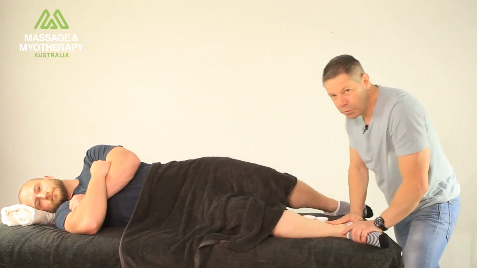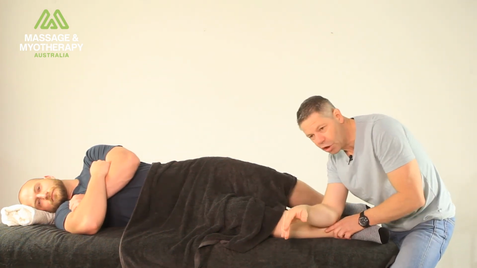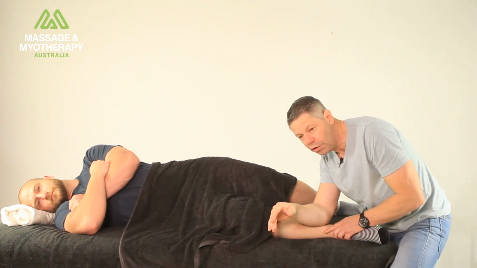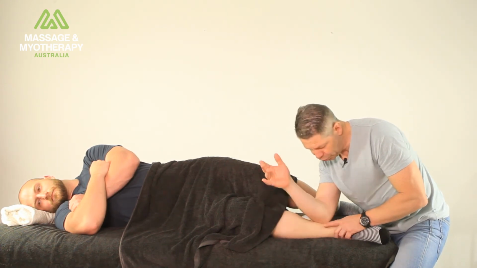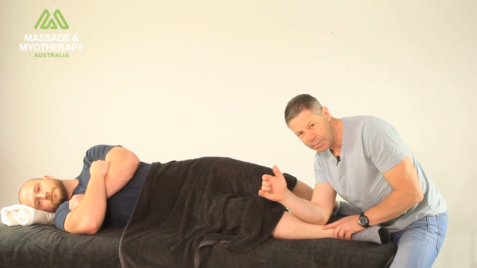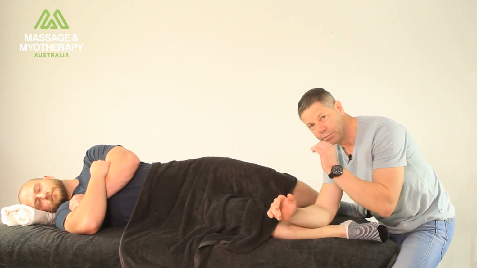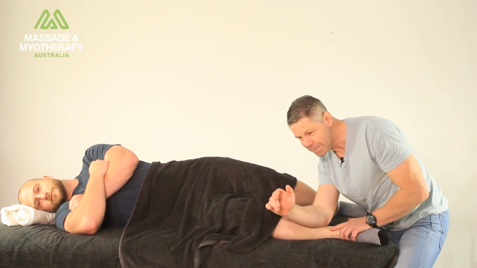And then, believe it or not, we're going to come in with the fleshy part of our forearm. We're just going to glide up and along the medial border of the tibia and pick up that trigger point in the medial soleus. Now, I know it looks aggressive, but it's actually a big, broad, firm pressure.